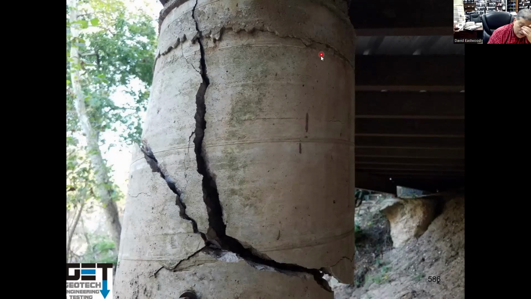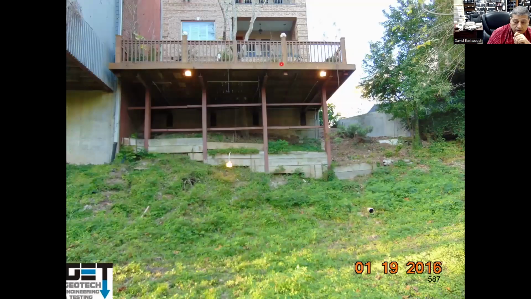That's why we have high levels of subsidence in the Houston area, because we use a lot of groundwater. That's another presentation. So you see these houses on slopes.